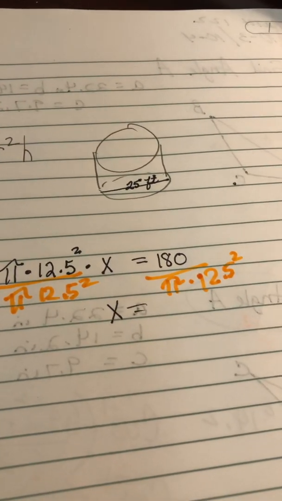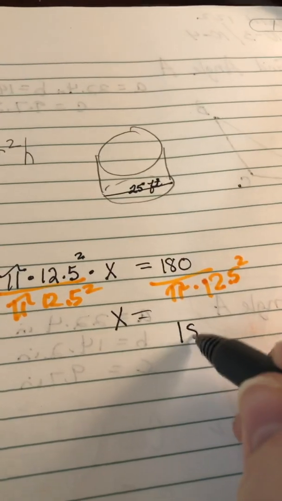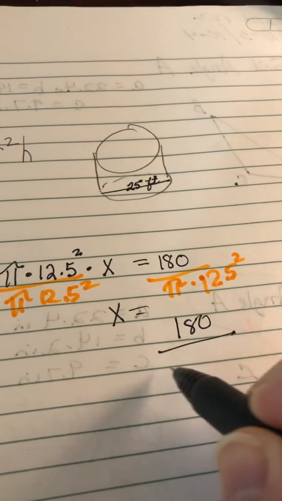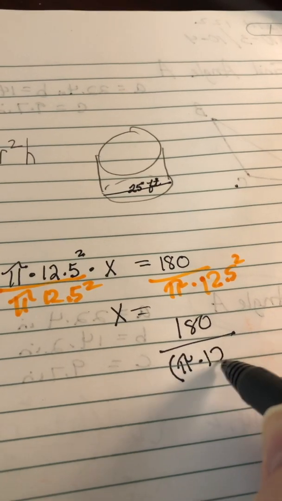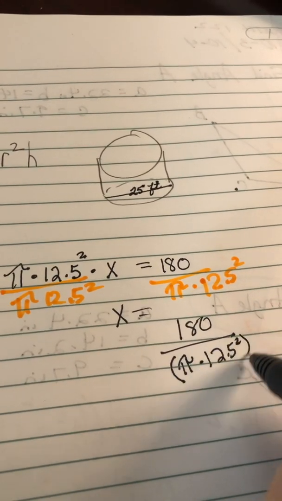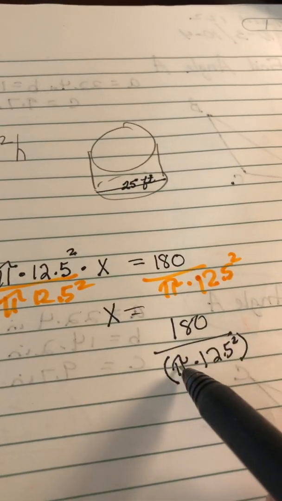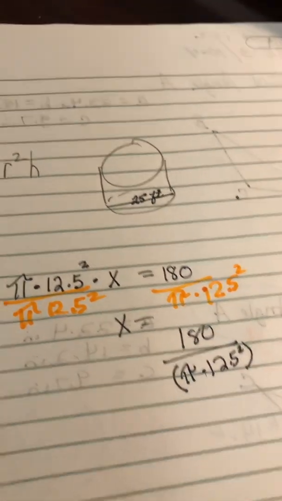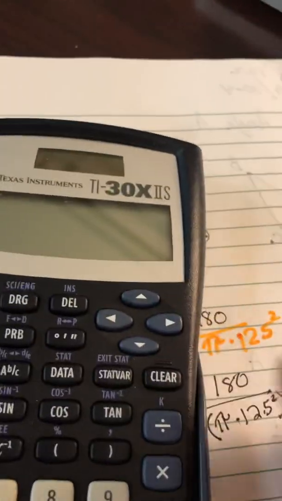pi times 12.5 squared. Now, if I'm going to put this in my calculator, I'm going to have to do it like this. 180 over, and then in parentheses, I want to make sure I do pi times 12.5 squared if I'm going to put the whole thing in there. Put parentheses around it. Otherwise, the 180 will only get divided by pi, not by the whole thing.